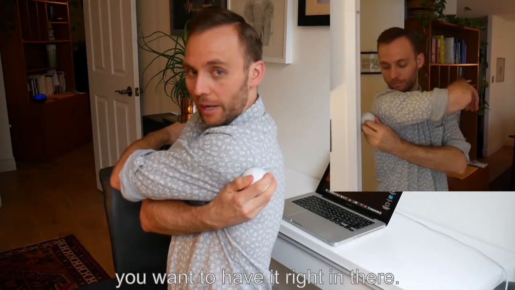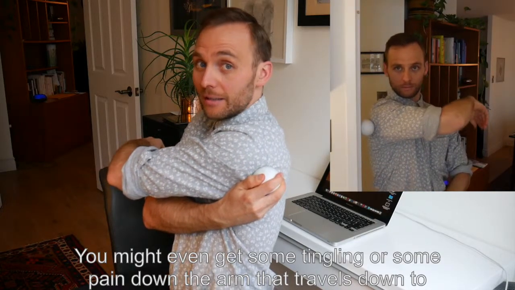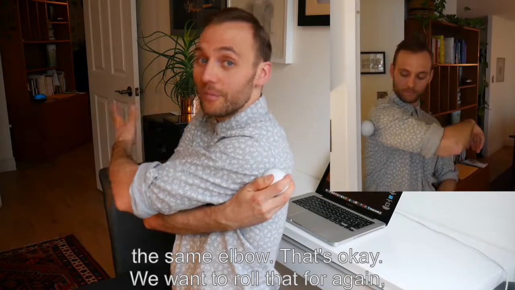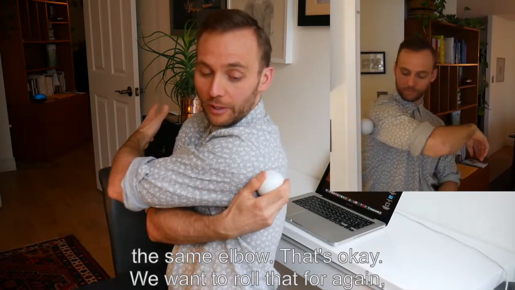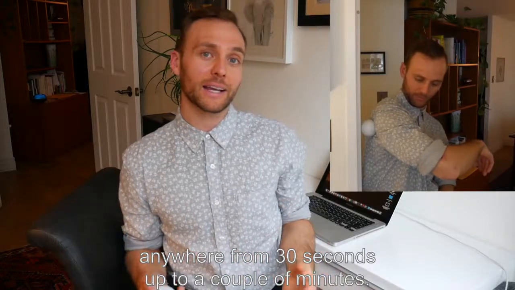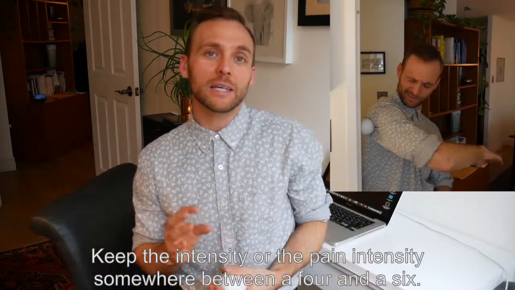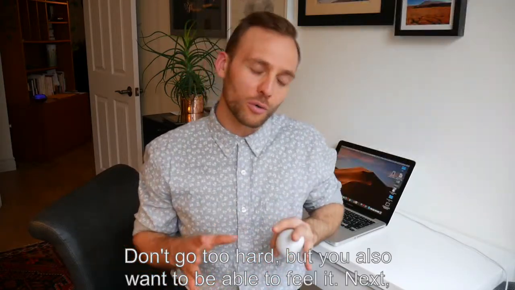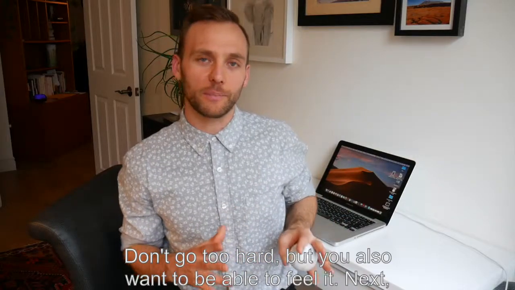And when you roll that up against the wall, you want to have it right in there. You might even get some tingling or some pain down the arm that travels down to the same elbow. That's okay. We want to roll that for, again, anywhere from 30 seconds up to a couple of minutes. Keep the pain intensity somewhere between a 4 and a 6. Don't go too hard, but you also want to be able to feel it.